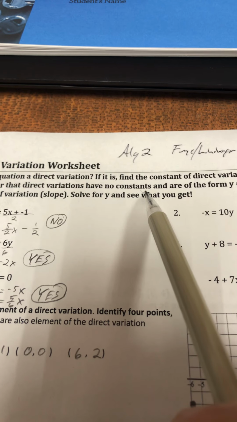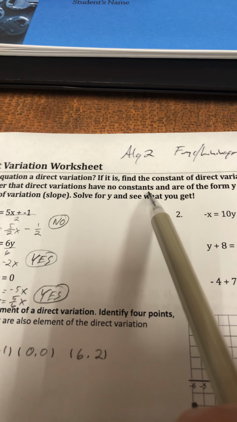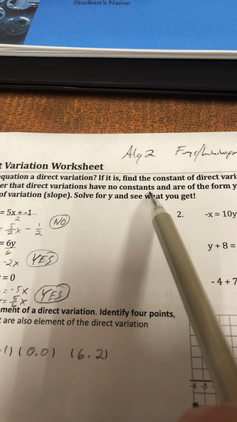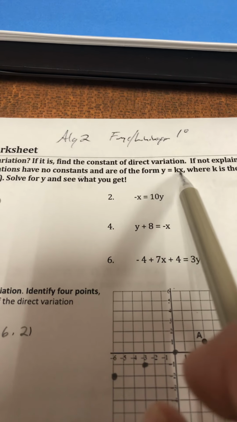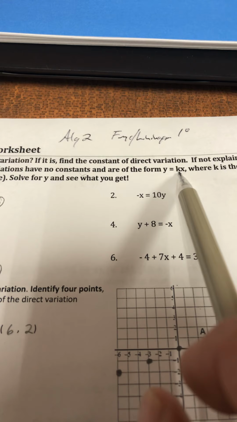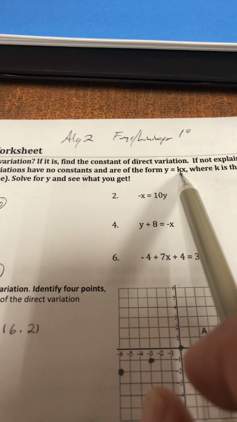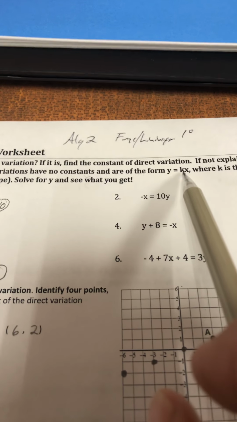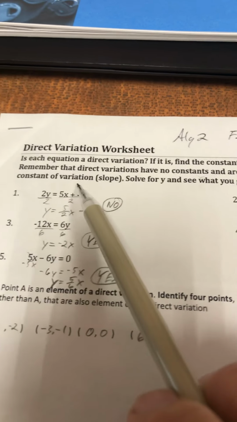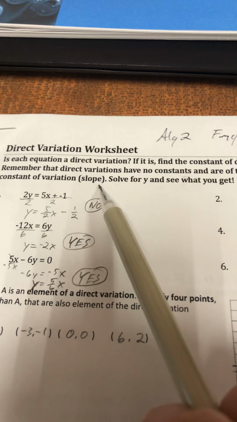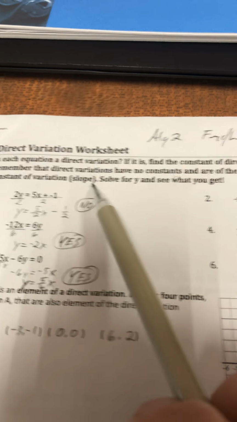Because if you were to graph it, it would be going directly through the origin. It's a linear equation going directly through the origin. That's going to be a direct variation, and is in the form of y equals kx. Think of k as constant spelled with a k. This is the constant of direct variation, or the slope. So you're going to have a slope, you're just not going to have a y-intercept.